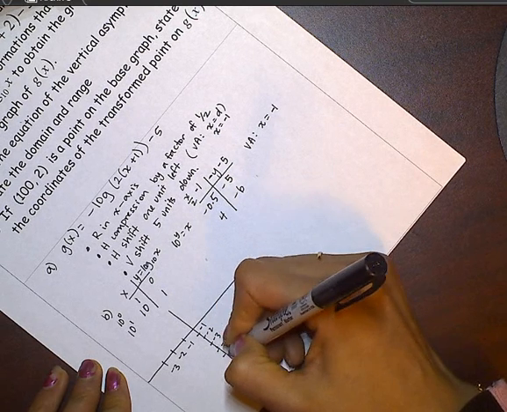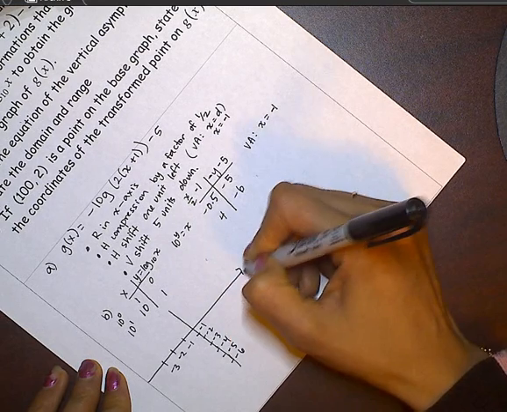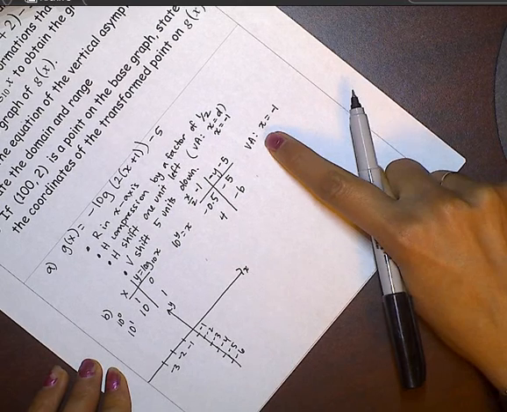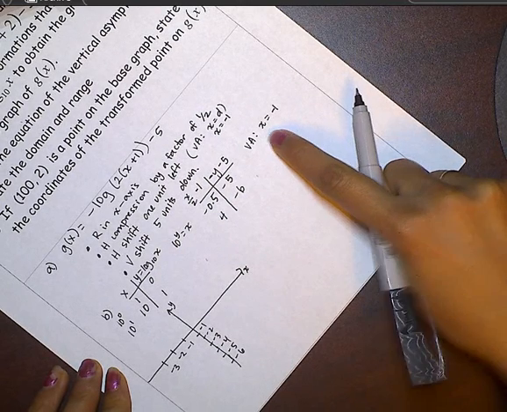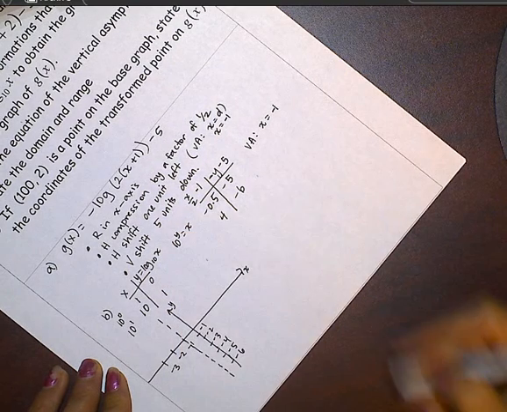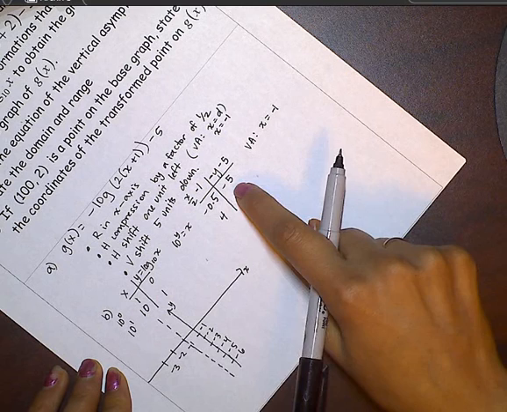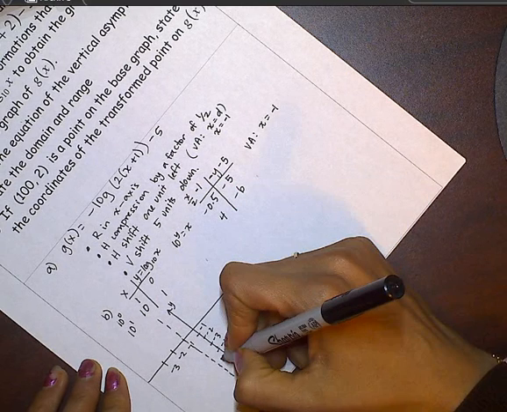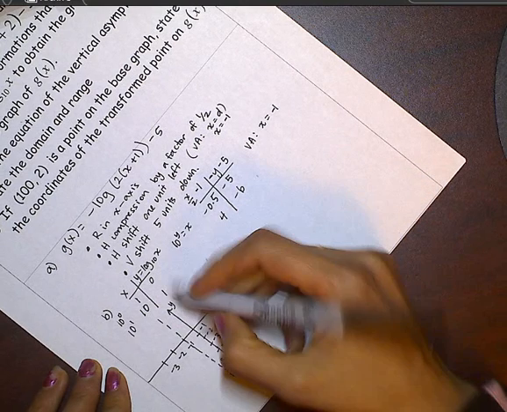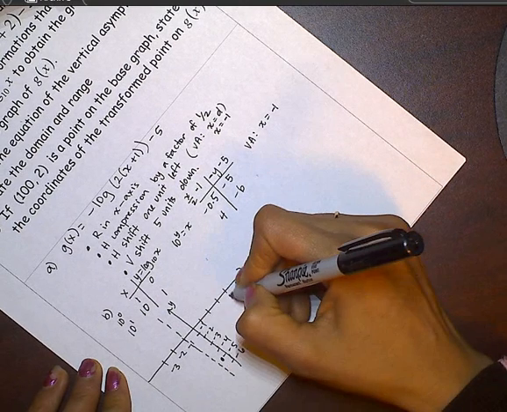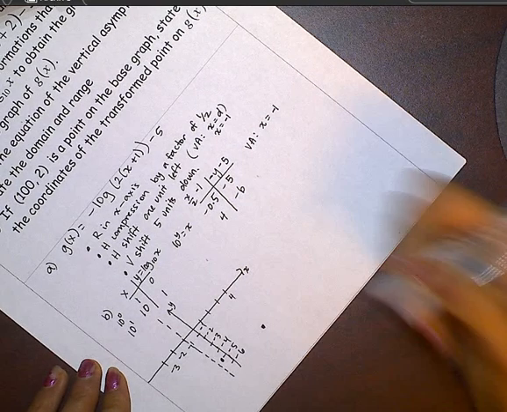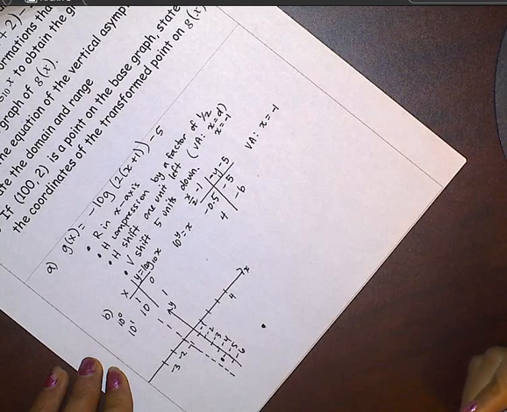X-axis, y-axis. I'm going to start off by just plotting what my vertical asymptote is first. So x is equal to negative 1 is my vertical asymptote. Plotting my key points, negative a half and negative 5. So negative a half and negative 5. And then I have 4 and negative 6. 1, 2, 3, 4, and negative 6. That is right there. Okay, now I'm just going to join those points and make the curve approach x equal to negative 1, my vertical asymptote.